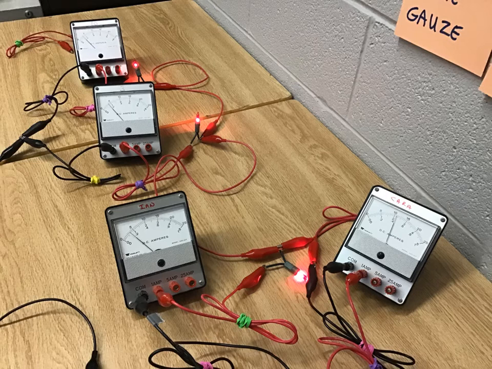So we can see that as we add light bulbs in parallel, the resistance actually decreases, and the more lights we add, the greater the current becomes.